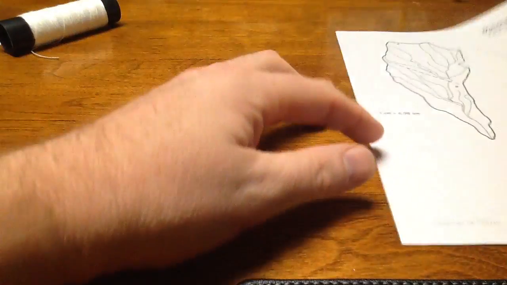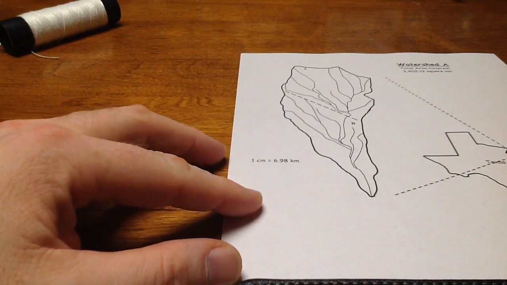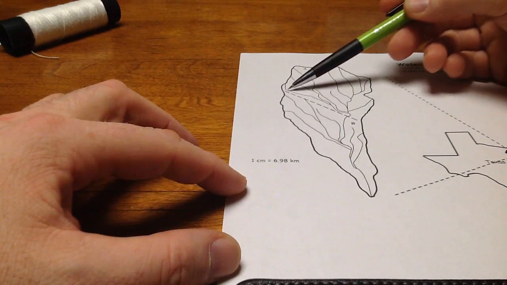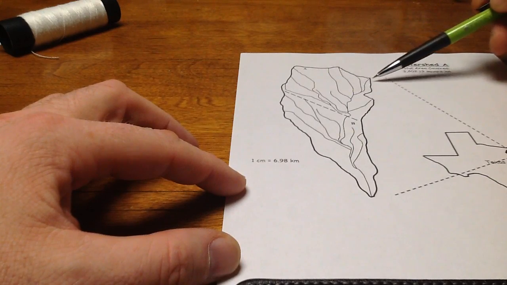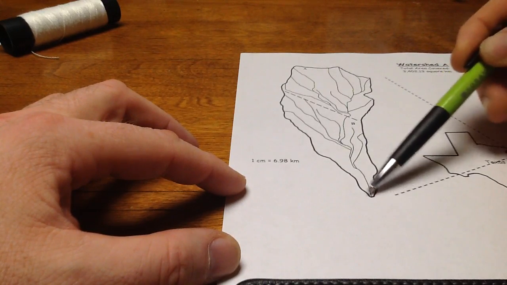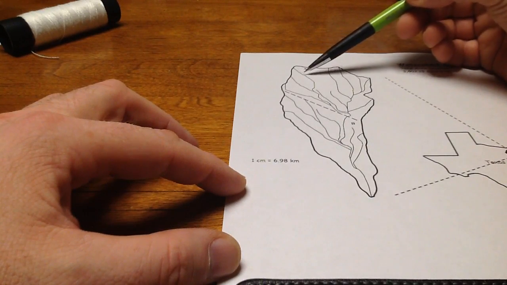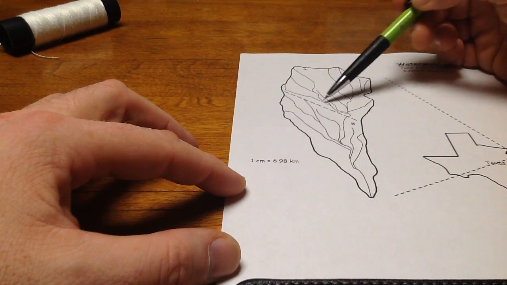Once you have that, set your ruler aside. You'll need it again. Then we need to look at the maps. This first watershed map, watershed A, has section A and section B, and it's divided by a dotted line. We will not measure the dotted line or the outer boundary of the watershed. The only thing we will be measuring are the tributaries, rivers, and streams that are within those sections of each watershed.